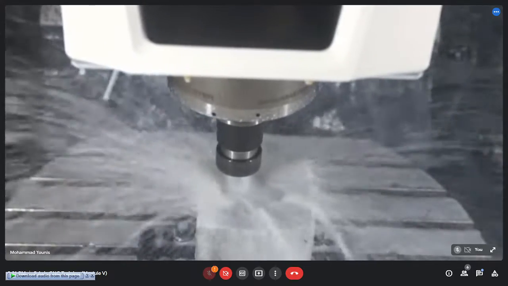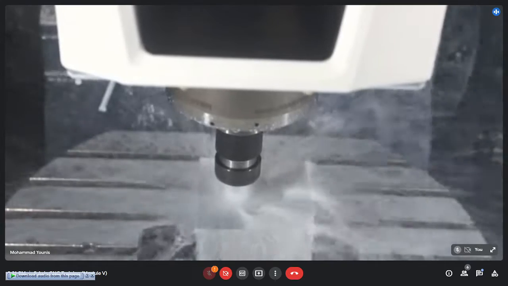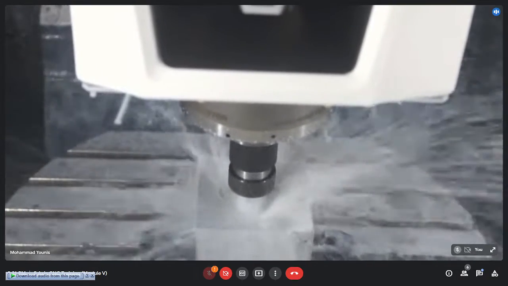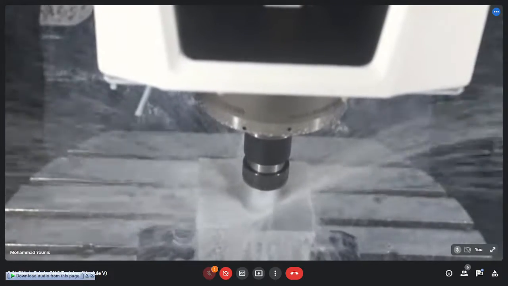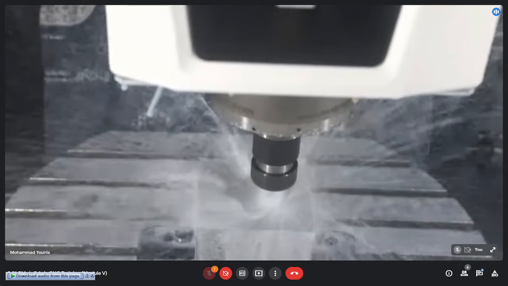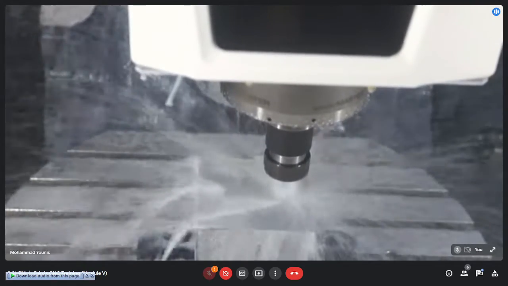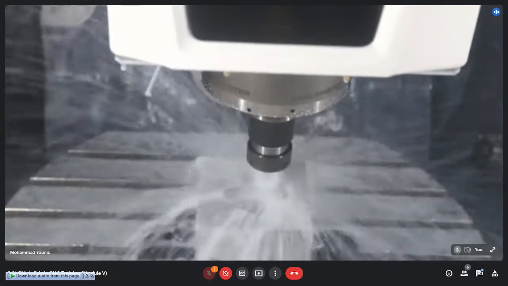So what actually is going on here, we actually call it 2.5D machining, because this is actually a manual machining. We manually write a program for this by adding some of the default cycles.